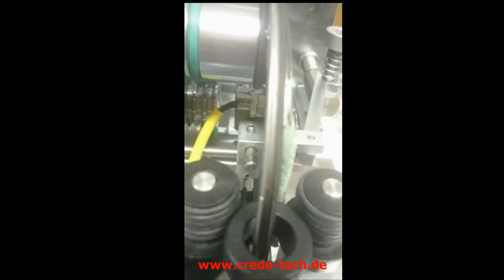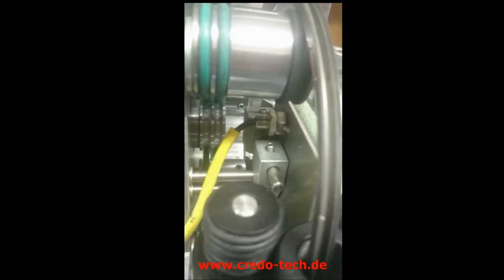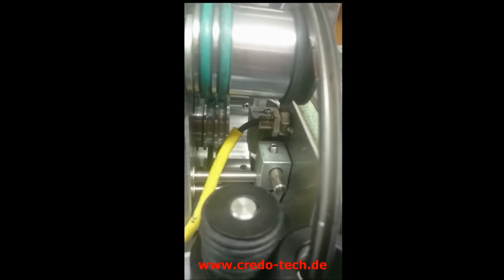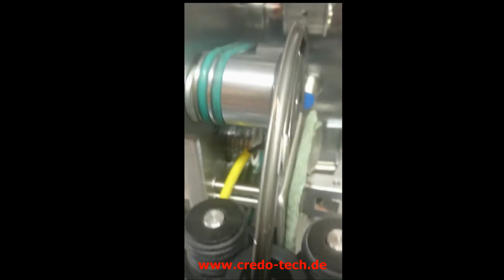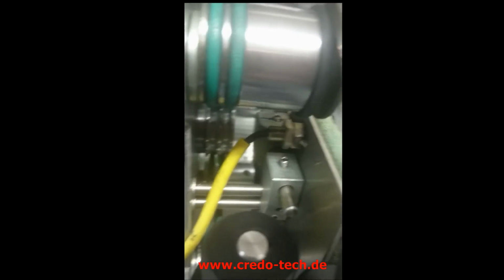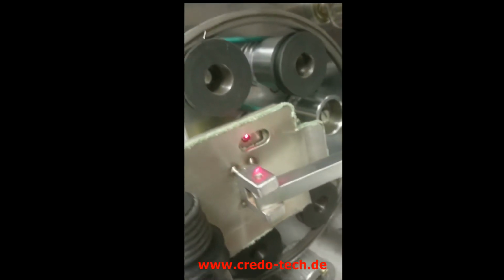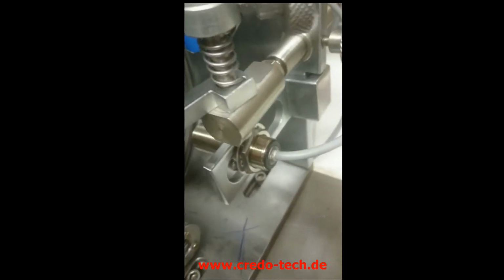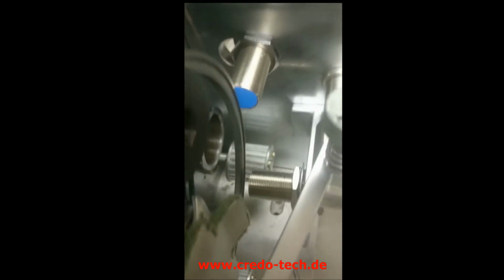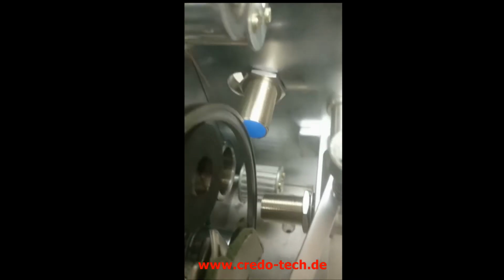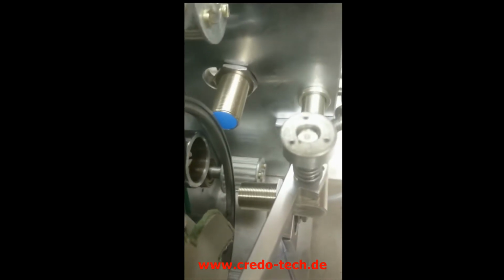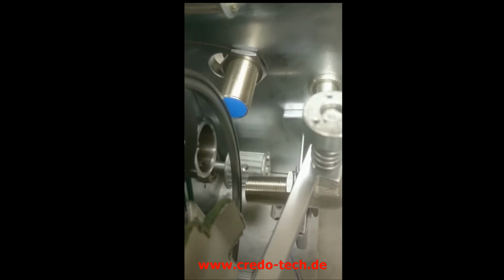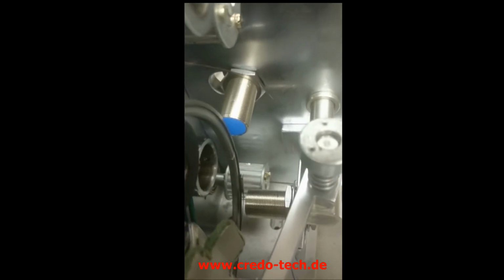I show you some of the machine. We use two sensors to count the turns. This you see is the optic sensor, and here we have a magnetic sensor, which will count with a slider.